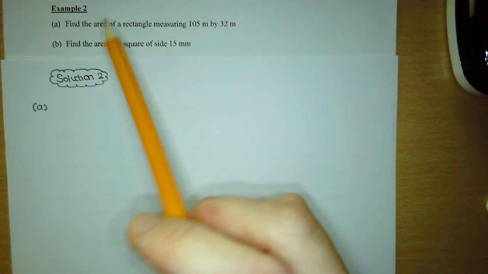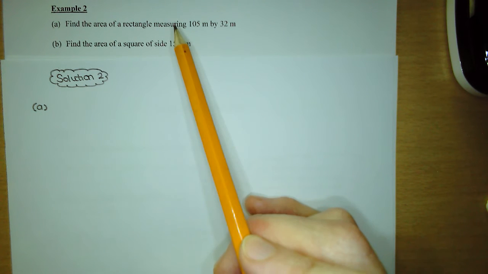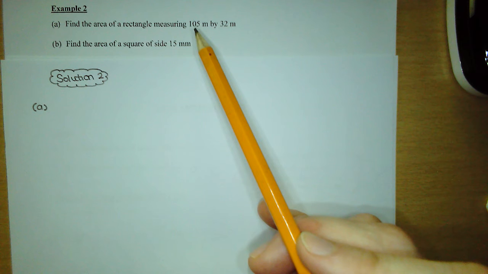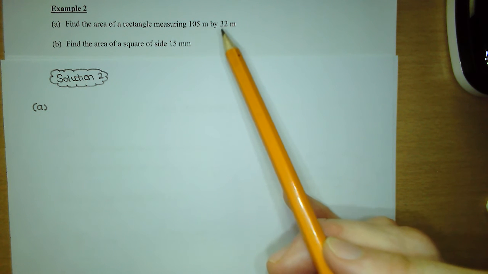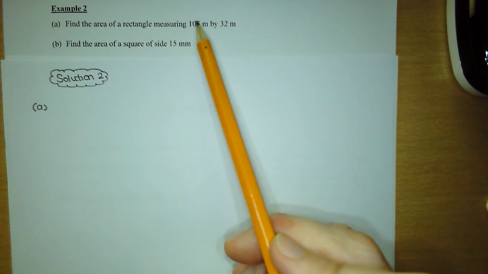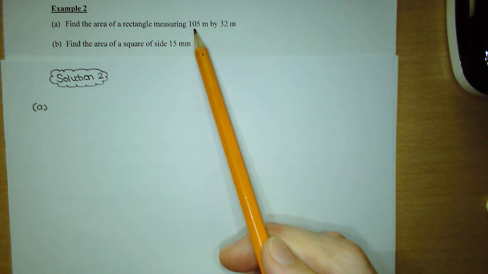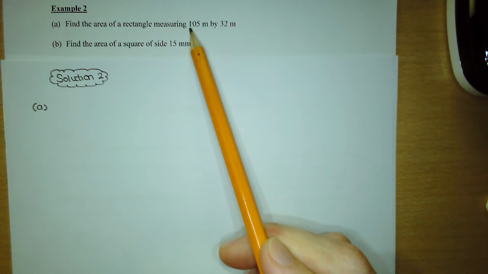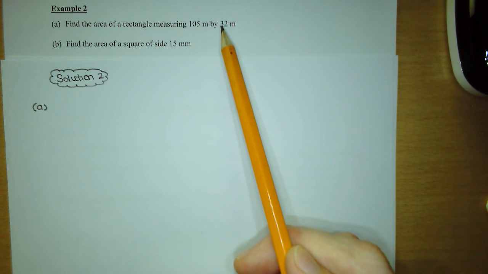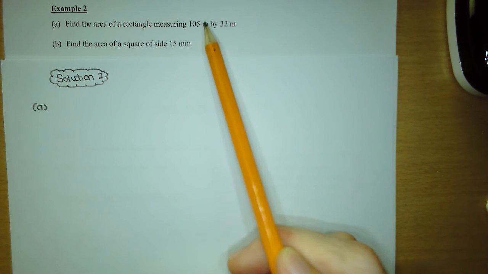Example 2, we're going to find the area of a rectangle which measures 105 meters by 32 meters. So it's given you the length and the breadth here. It doesn't matter which of these measurements you take to be the length and which you take to be the breadth. You'll get the same answer no matter what.